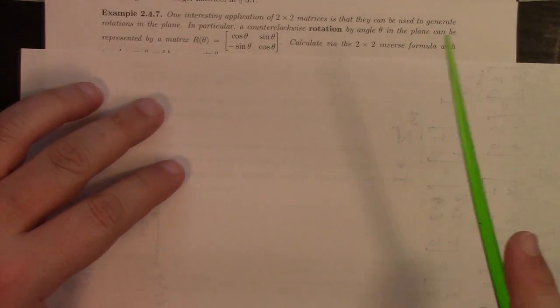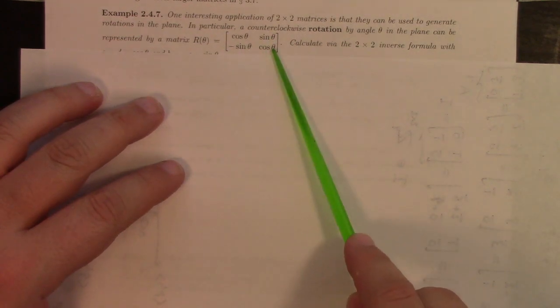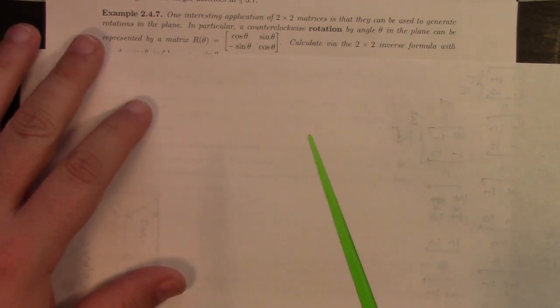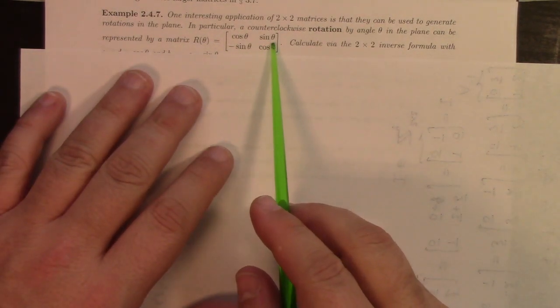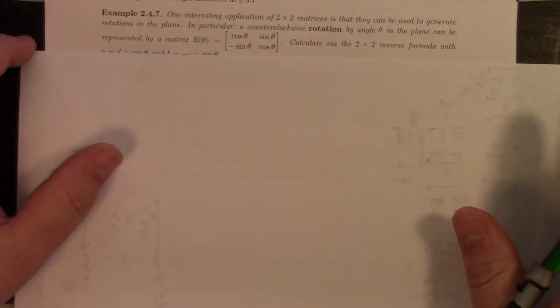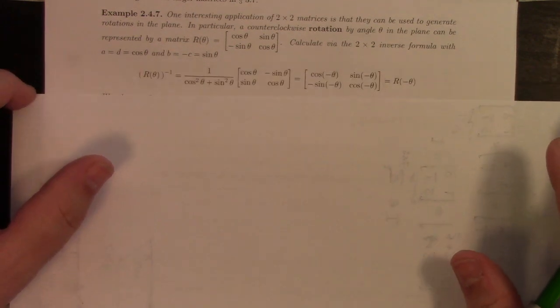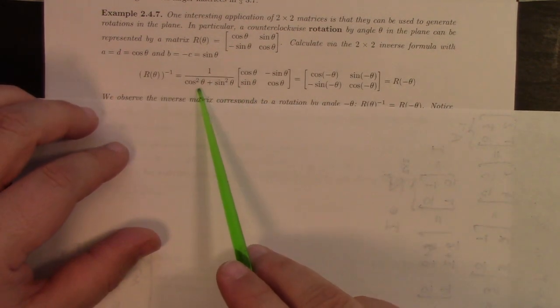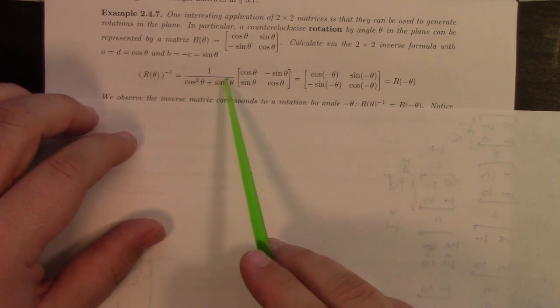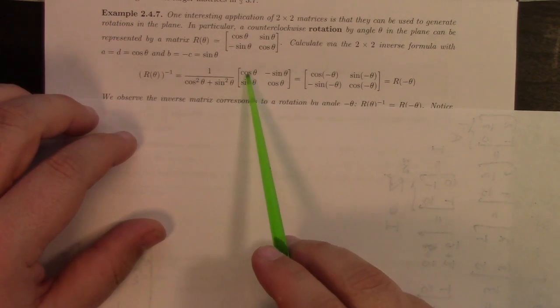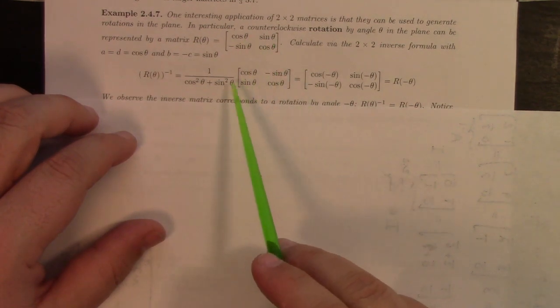If we look at the matrix cosine theta, minus sine theta, sine theta, cosine theta, and we study what that means, this corresponds to a rotation in the plane by angle theta counterclockwise. If you calculate the inverse of that using the standard formula, we end up with sine squared plus cosine squared in the denominator, also known as 1. And you know, switch the diagonals, minuses on the off diagonal.